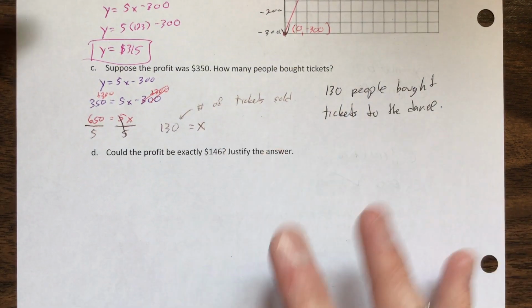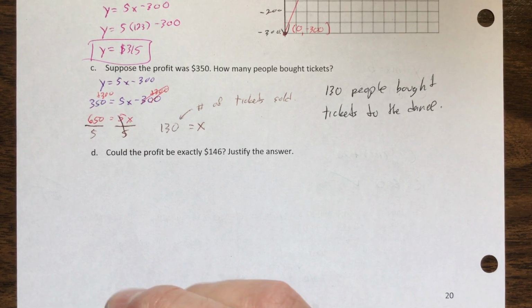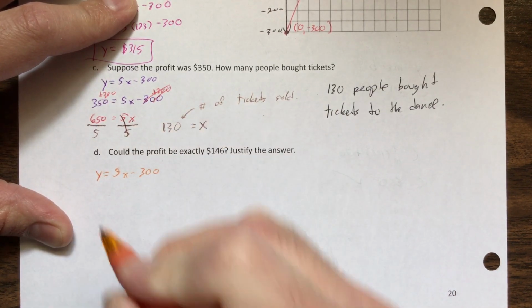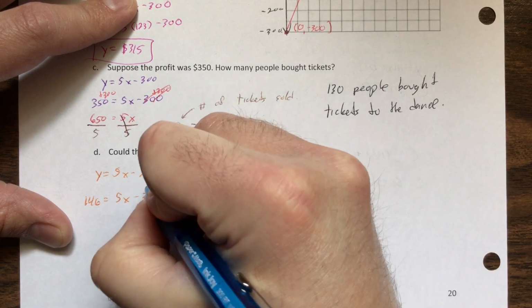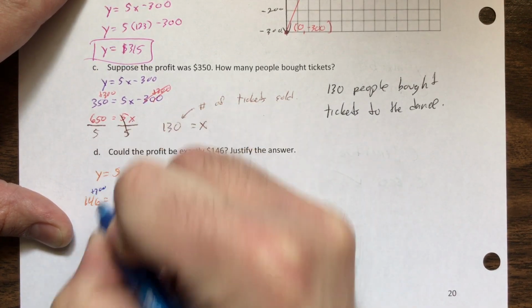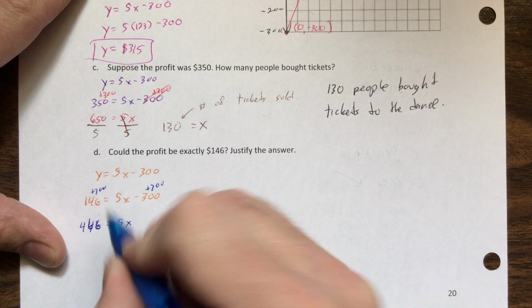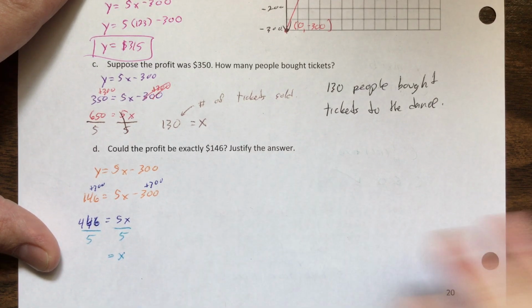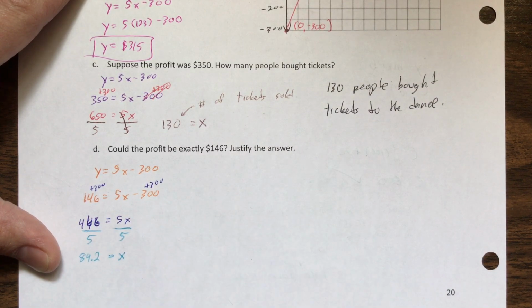Now, I just want to go through one other little problem here. Let's say the question's asking, can we have a profit of exactly $146? To do that, let's figure out how many tickets would be sold to get a profit of $146. So 146 goes in for y: 146 equals 5x minus 300. We add 300 to both sides, the same way that we did in part C. So 446 is equal to 5x. We divide both sides by 5, and we get x is equal to 446 divided by 5, which is 89.2 tickets sold.